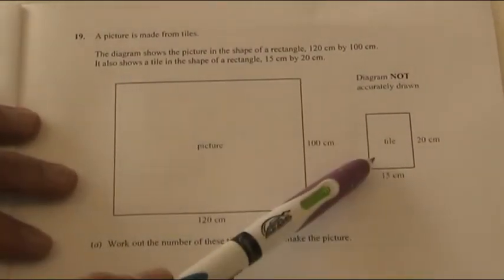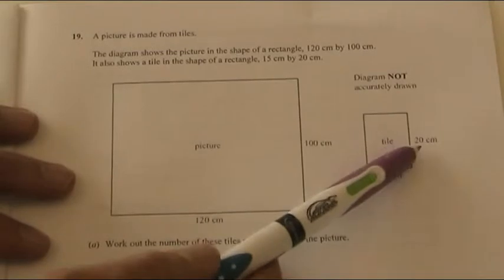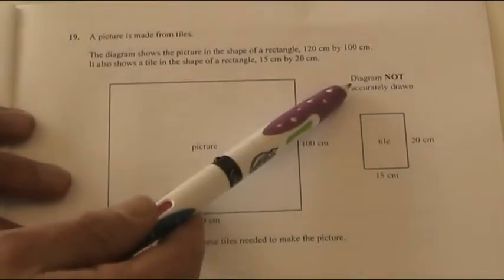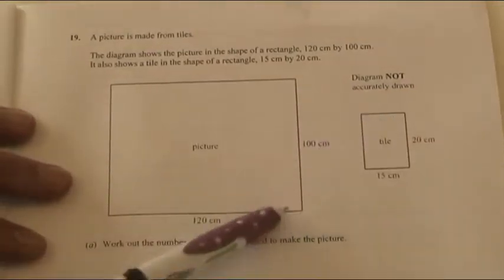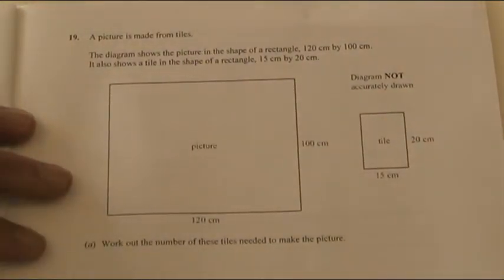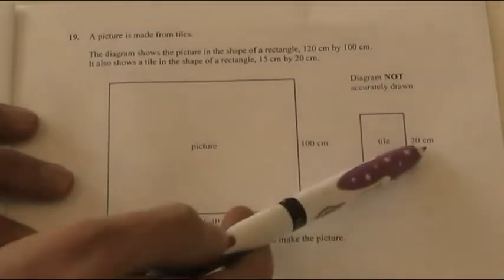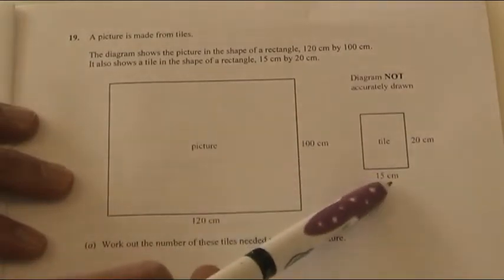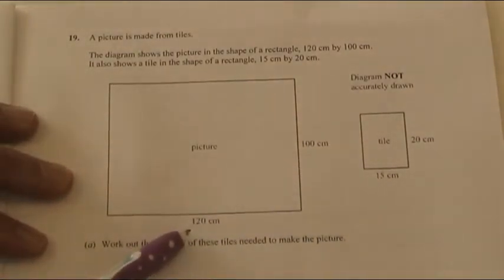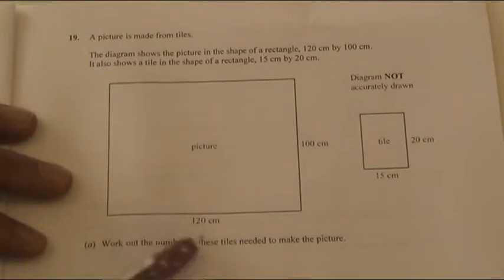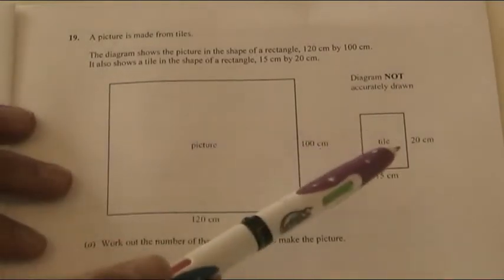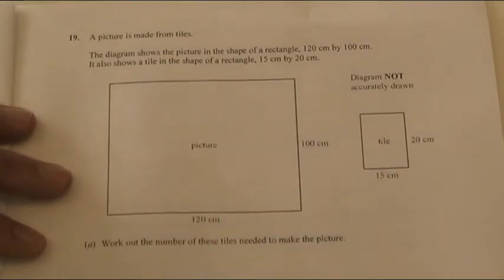And we've got a small tile, which is 15 centimetres and 20 centimetres. It is important to realise they are not drawn accurately, so you can't just measure them. You have to work out the calculations. This question is particularly nice because the units match up. That's in centimetres and so is that, and that's in centimetres and so is that. So they could have easily made this harder by making this one in metres, for example. So all we've got to do is work out how many of those go into those.